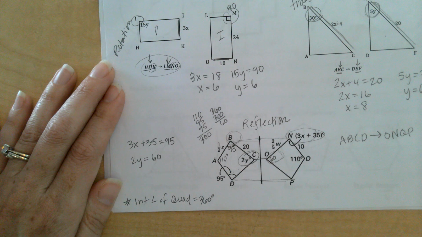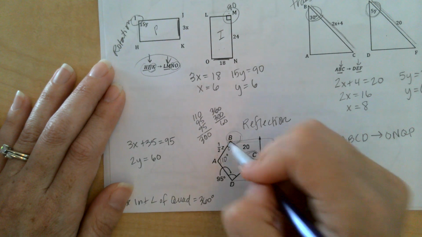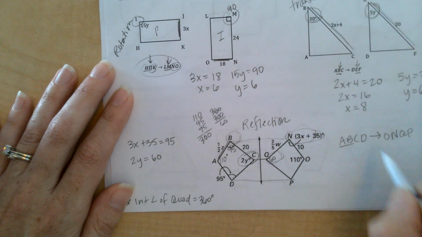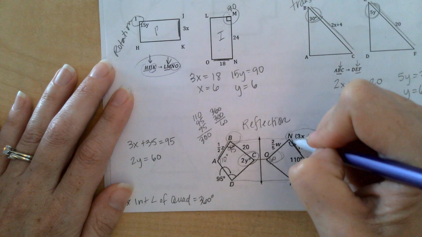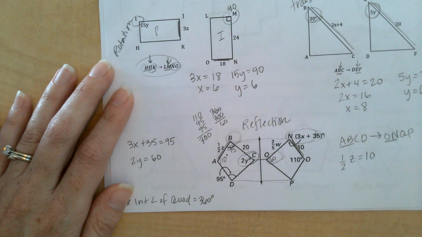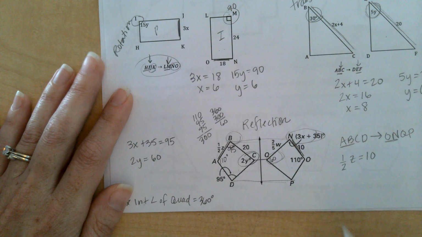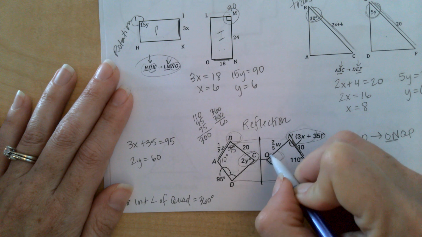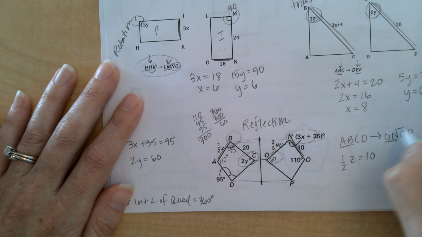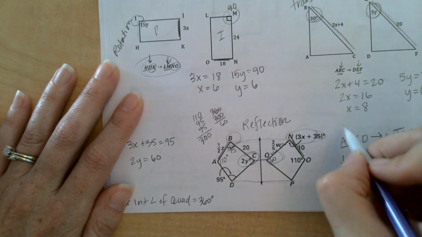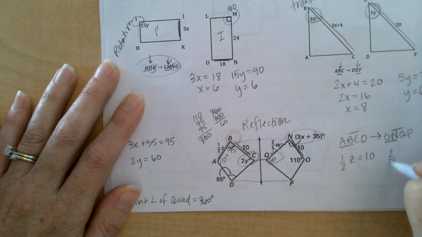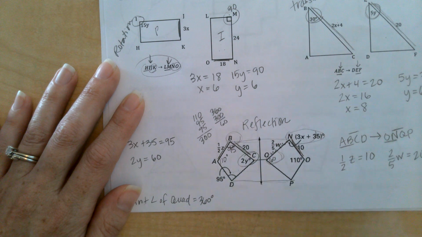Okay, so we got x, we got y, z. Z goes with AB. So what goes with AB? ON. Okay, AB goes with ON. So we have a half z equal to 10. Okay, what's the last one? Oh, W. W goes with QN, right? QN is right here. What goes with QN? CB. Good, CB, which is right here. So that would be 2/5 w equals 20.